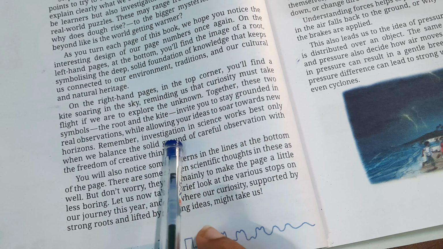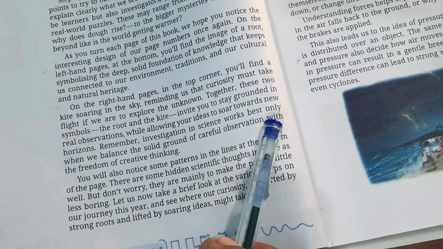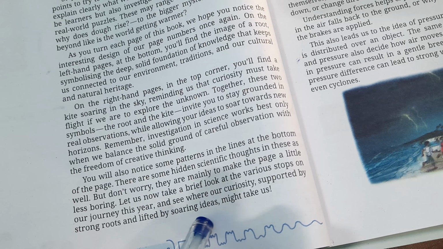Remember, investigation in science works best only when we balance the solid ground of careful observation with the freedom of creative thinking. You will also notice some patterns in the lines at the bottom of the page. There are some hidden scientific thoughts in these as well, but don't worry, they are mainly to make the page a little less boring. Let us now take a brief look at the various stops on our journey this year and see where our curiosity, supported by strong roots and lifted by soaring ideas, might take us.